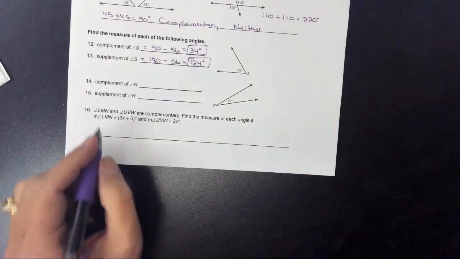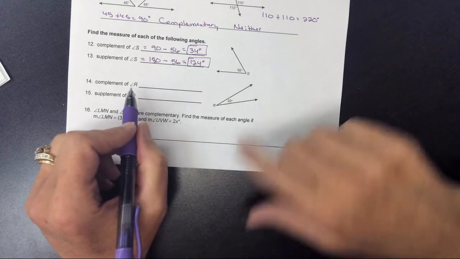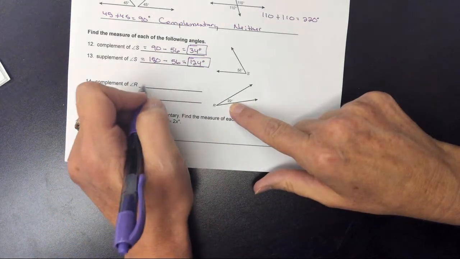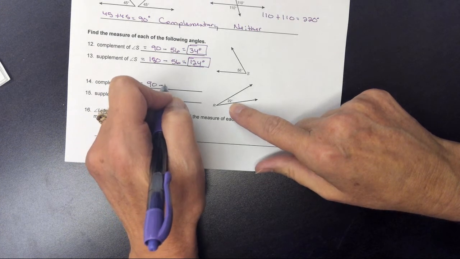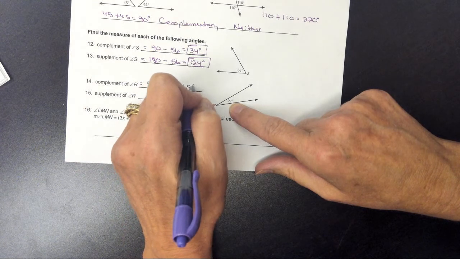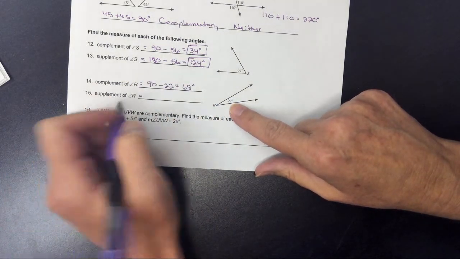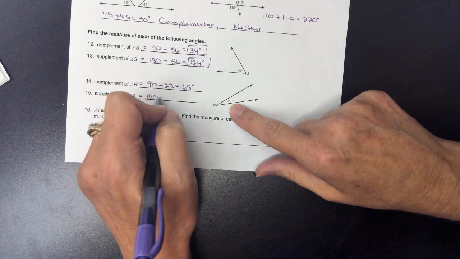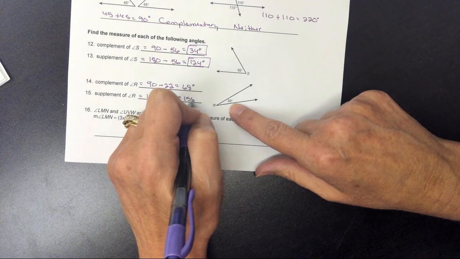Okay, so for this one, number 14, I want to know the complement of angle R. So complements, we do 90 minus whatever angle R is, so that's 22. So that equals 68 degrees. The supplement of angle R, that's going to be 180 minus 22, which equals 158.